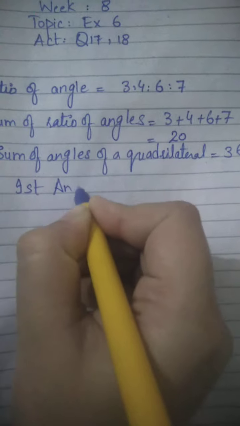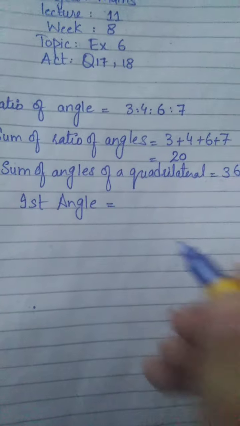First angle. How will I find the first angle?